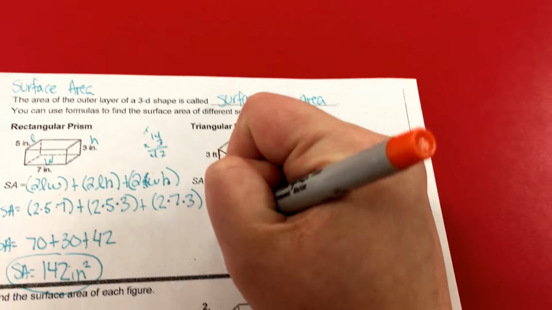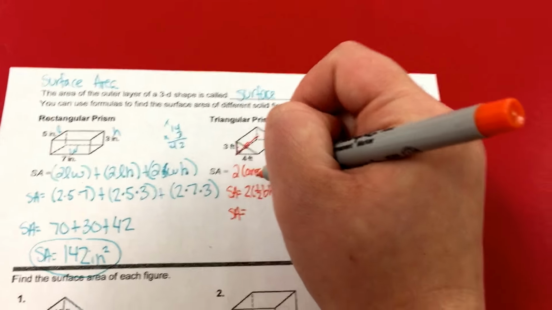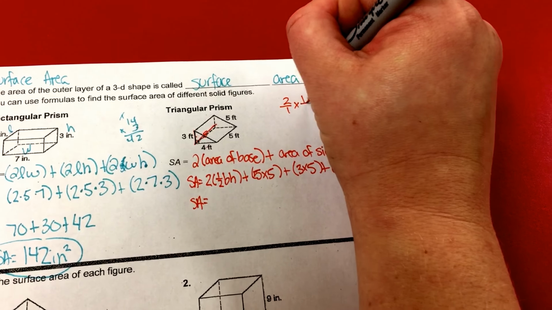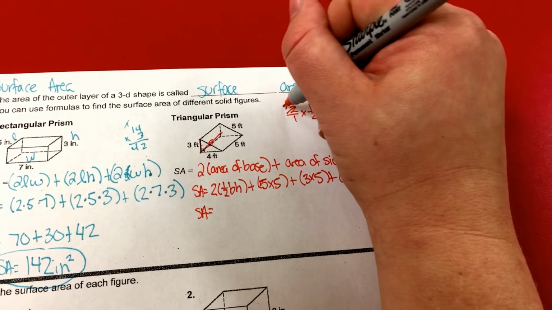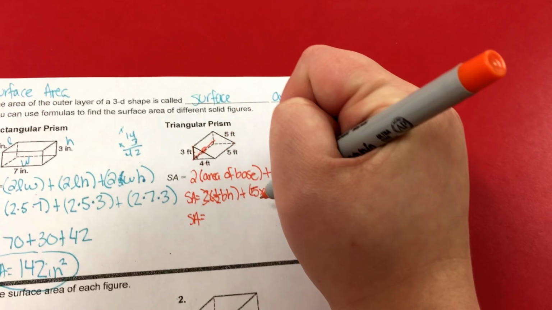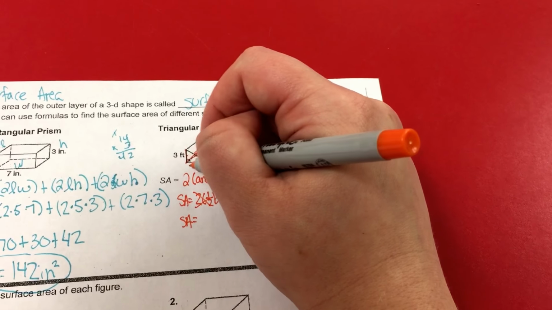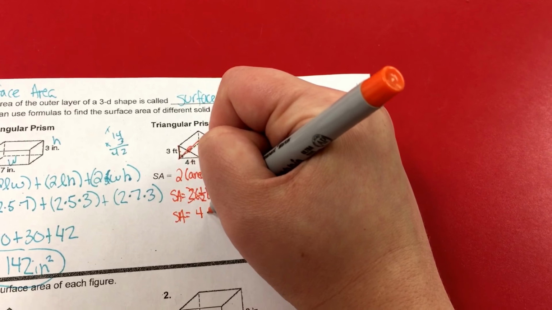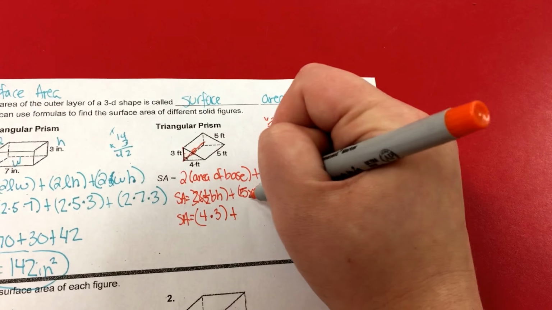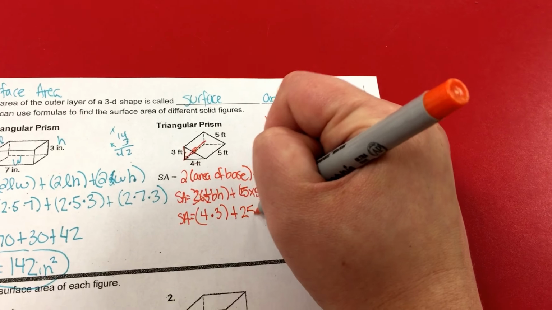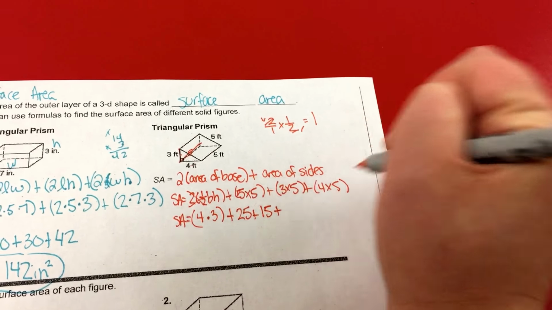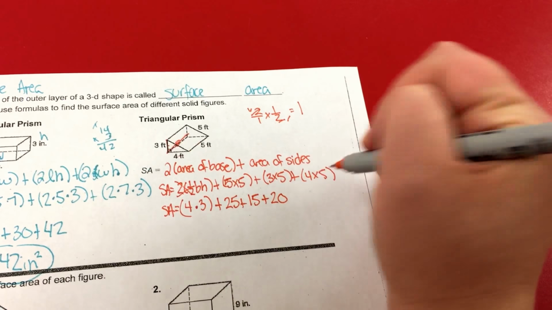So I'm going to go ahead and write surface area equals, and I don't know if you know this, but 2 times 1/2, those are going to cancel each other out, and I'm going to end up with 1. So I'm just going to leave this as base times height. So my base of my triangle is going to be 4. My height of my triangle is going to be 3. And I'm going to add that to 5 times 5, which is 25, plus 3 times 5, which is 15, plus 4 times 5, which is 20.